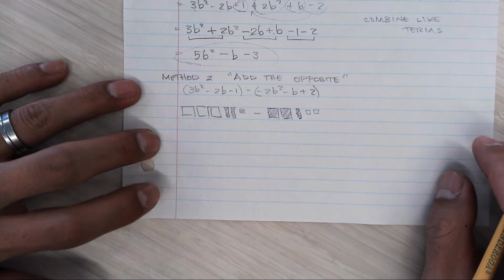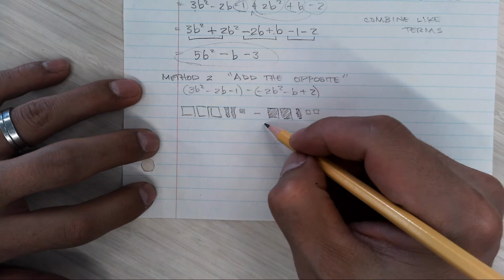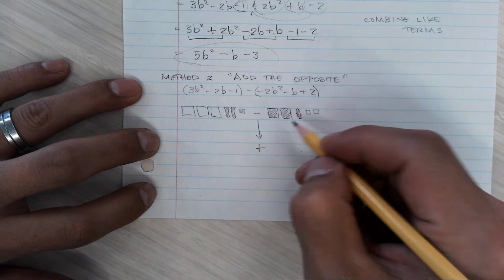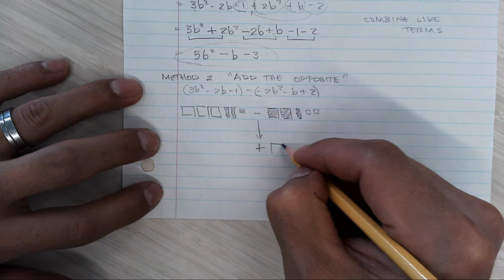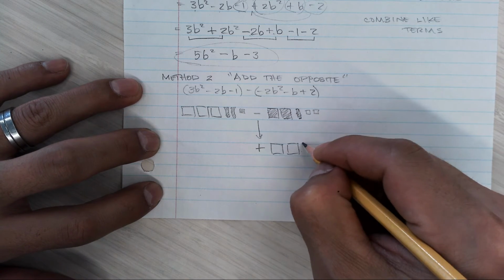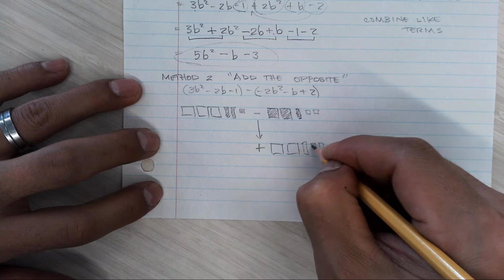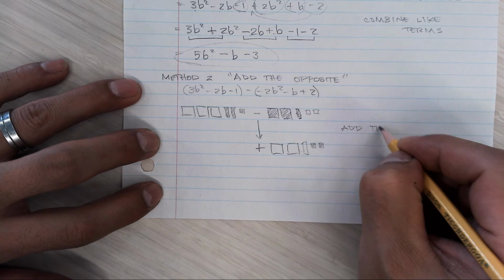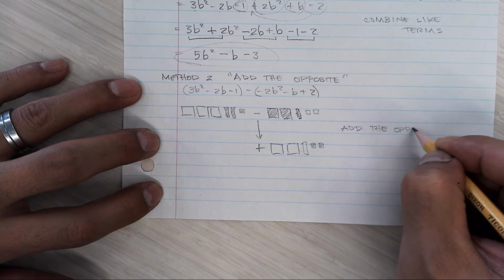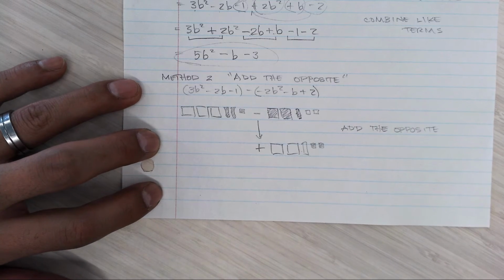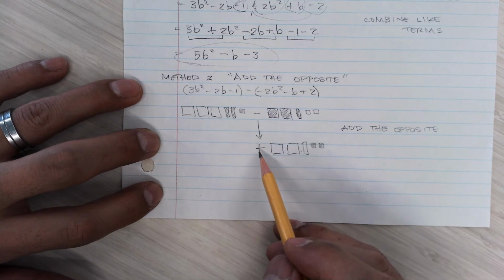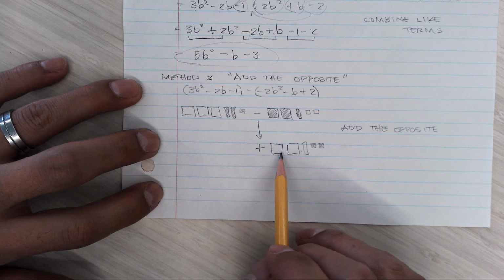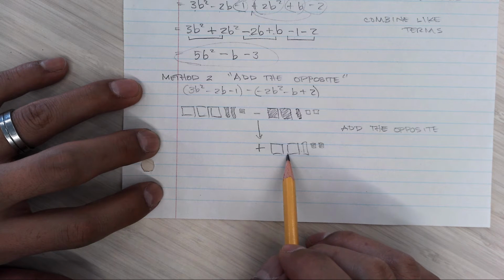Okay? Know what I'm going to do next? I'm going to turn this second set into its opposite. I'm going to turn this into an add. I'm going to draw the second set into its opposite, which is the add the opposite technique. Okay? And so look, now that you have this as an addition, you can actually go ahead and cancel out any 0 pairs between these two sets, the original and the new add the opposite set.